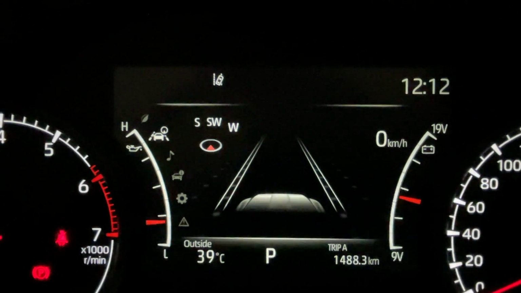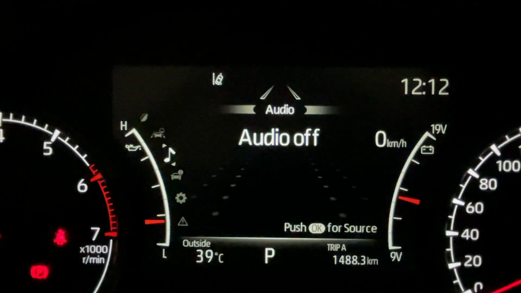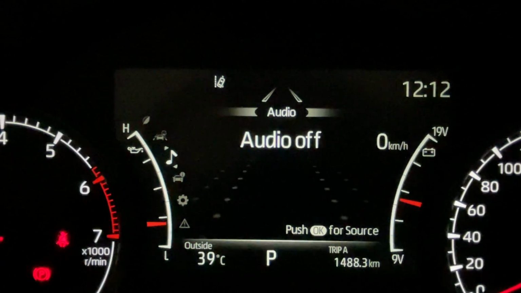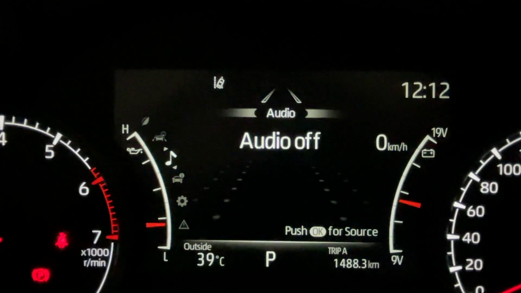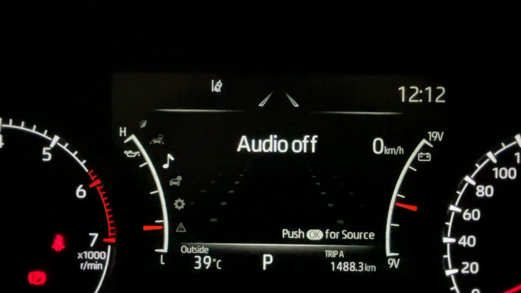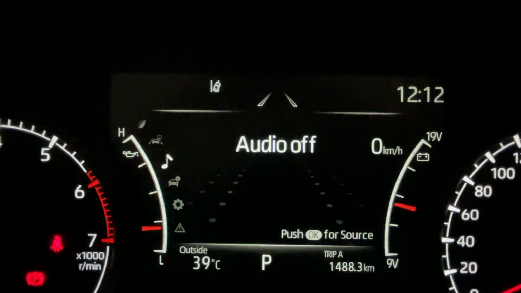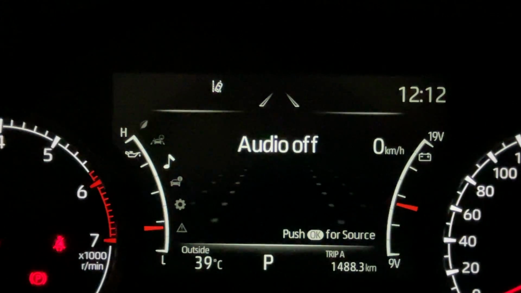Now moving on to the third option, this is quite self-explanatory. This will show us details about the audio or video that is played, like the name of the song or the name of the radio station, etc. Quite basic stuff.